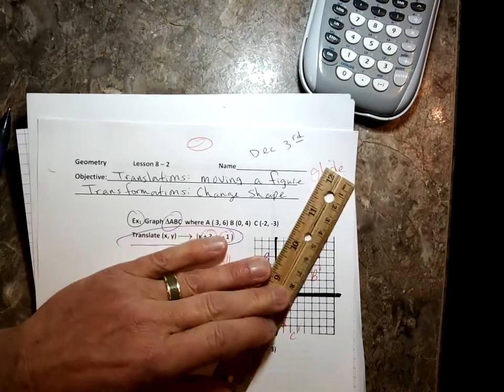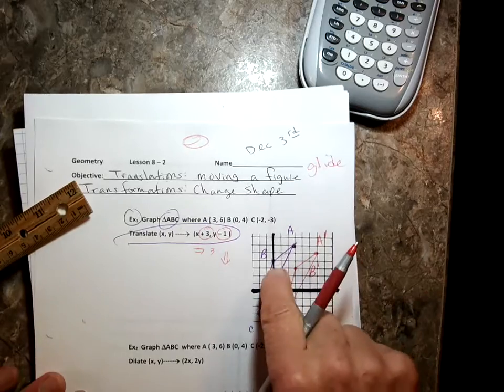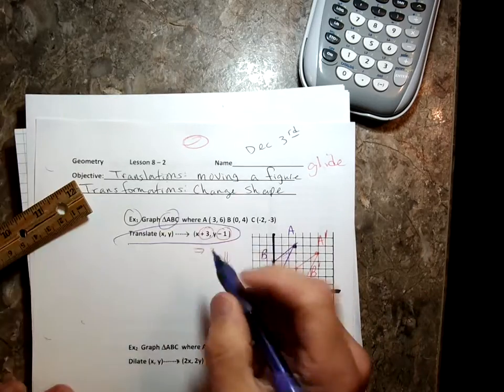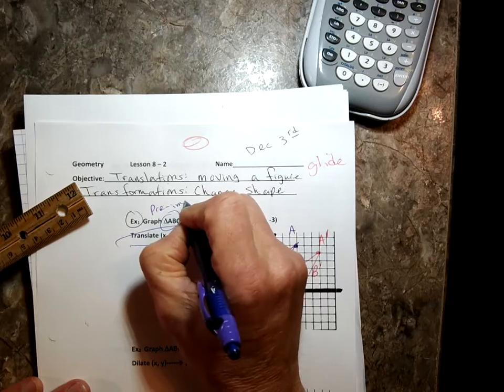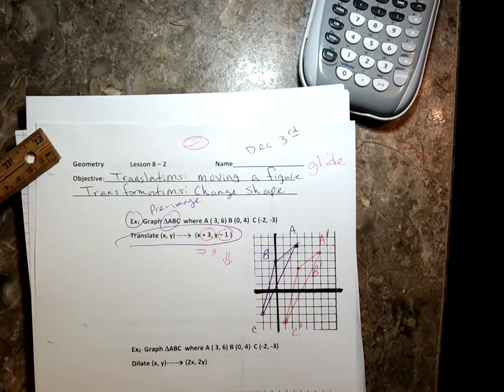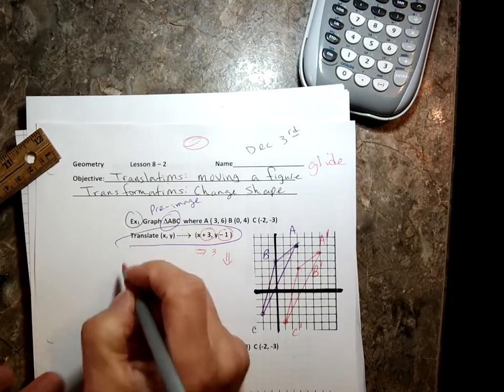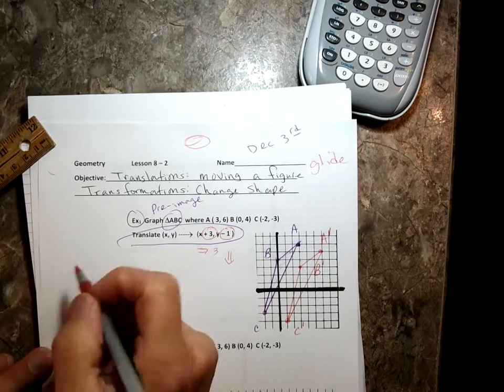And so what we're going to do now is, this is now the image. That's the pre-image, which means it's before it got moved. Now the image is like its picture. So let's write down what the image is.